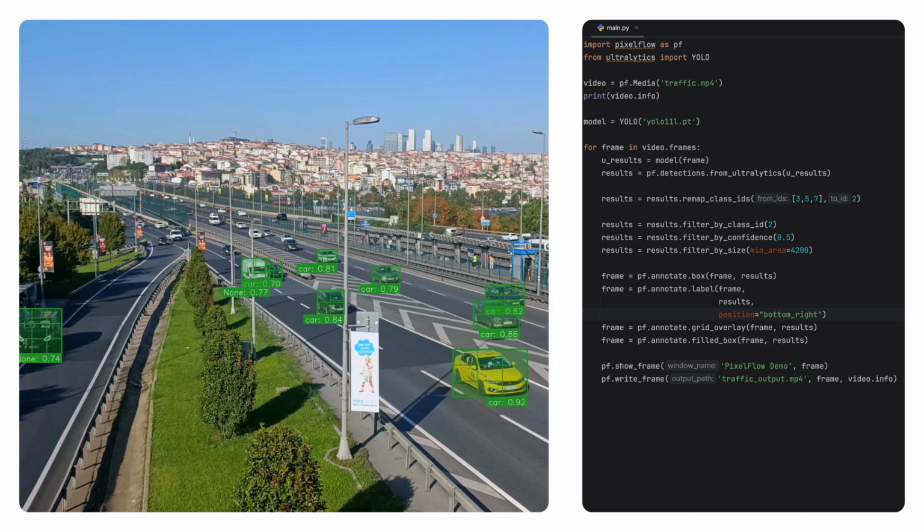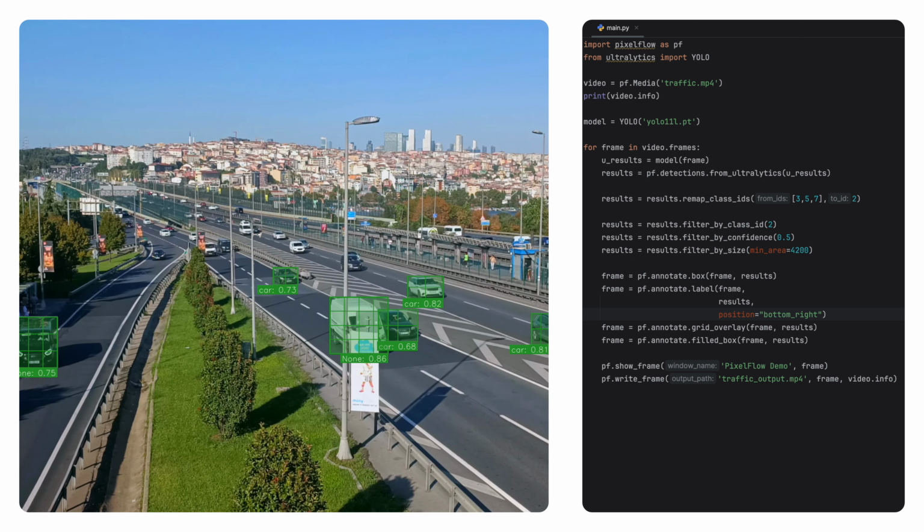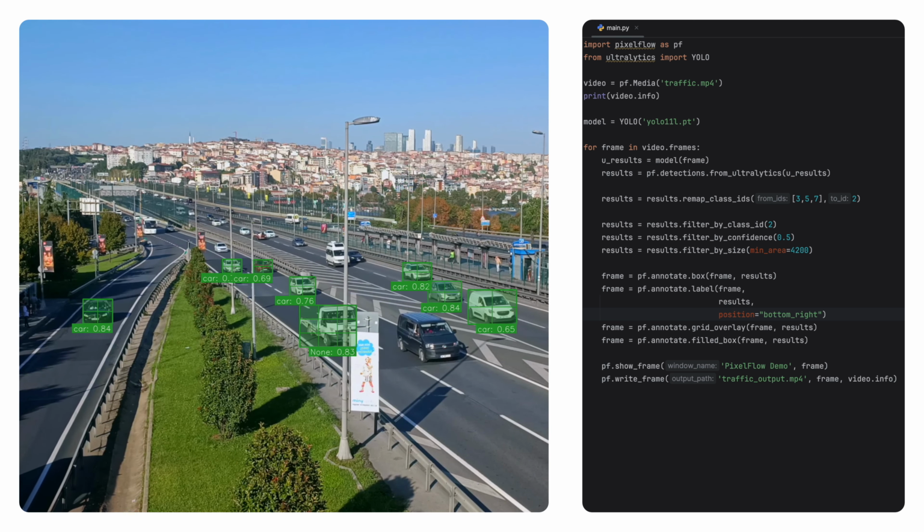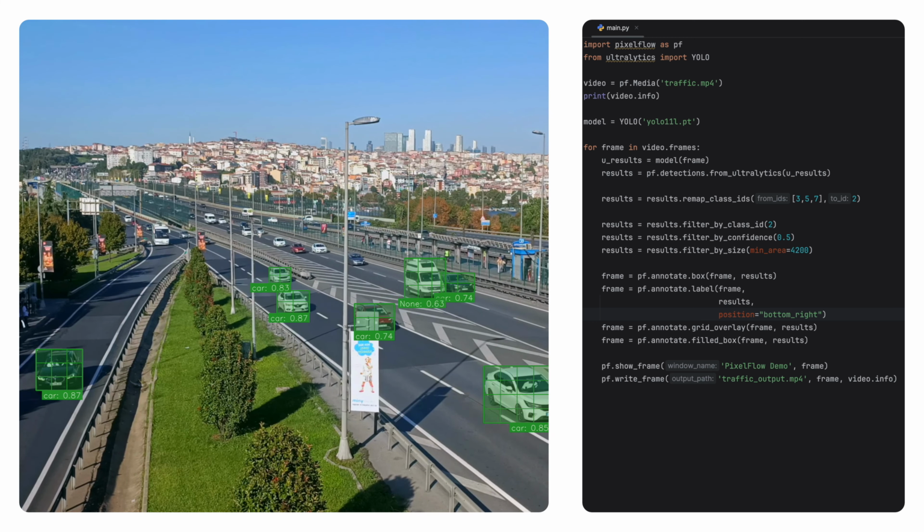And there you have it. We built a complete computer vision pipeline with PixelFlow, from loading video to running AI models to filtering and annotating results, all with clean, simple code.